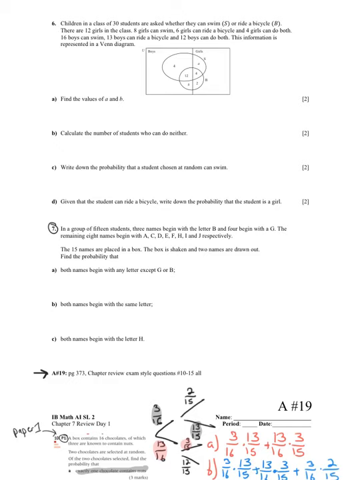All right, so problem 6, children in a class of 30 students are asked whether they can swim or ride a bicycle. There are 12 girls in the class. 8 girls can swim. All right, 6 girls can ride a bicycle and 4 girls can do both, so they've already filled it in for you. 16 boys can swim, 13 boys can ride a bicycle, and 12 boys can do both. All right. This information is represented in the Venn diagram. Find the values of A and B.